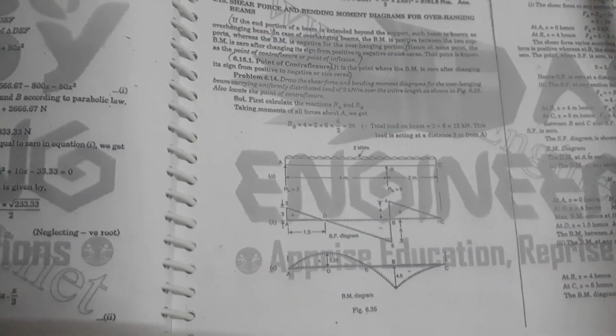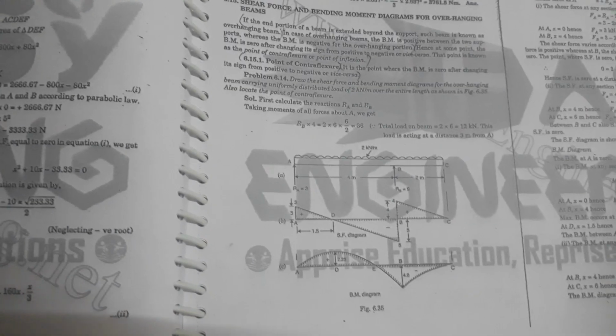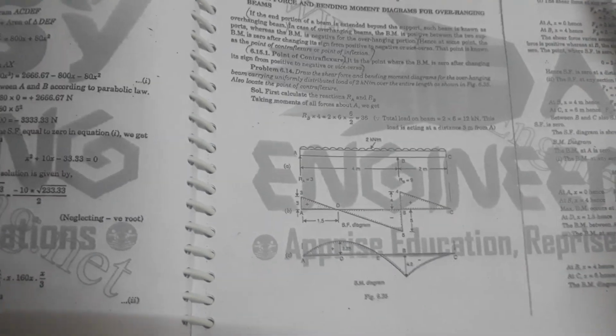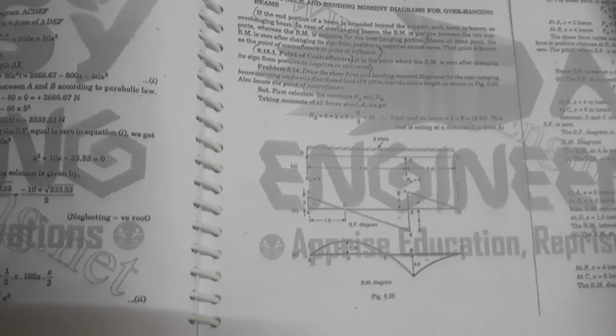Then RB is equal to 36 by 4, which is equal to 9 kN. RA is equal to total load minus RB, which is equal to 2 into 6 minus 9, which is equal to 3 kN. Shear force at A is equal to plus RA, which is equal to 3 kN.